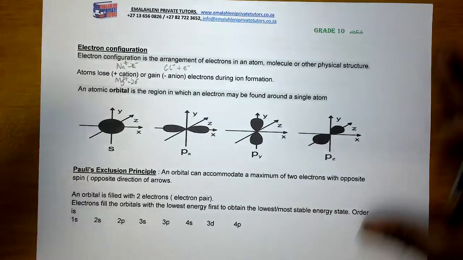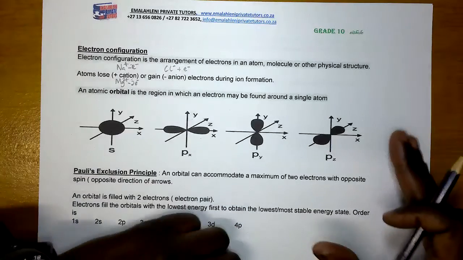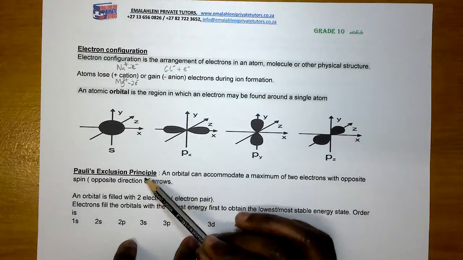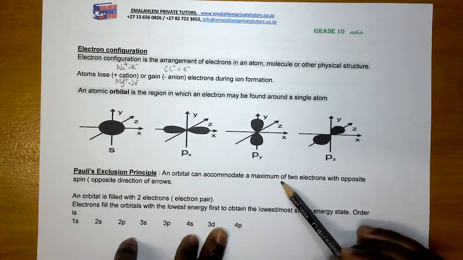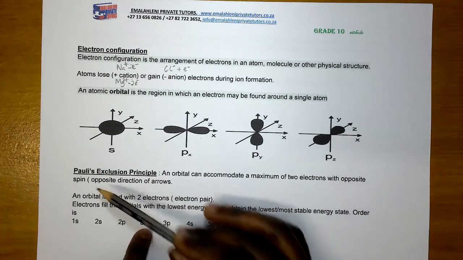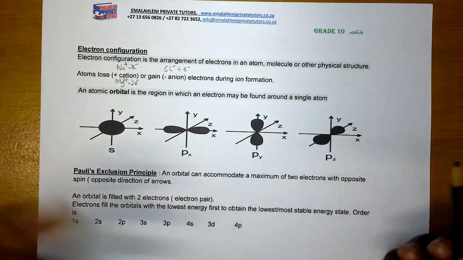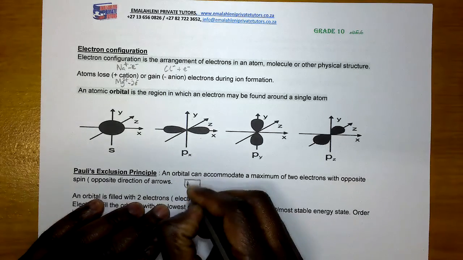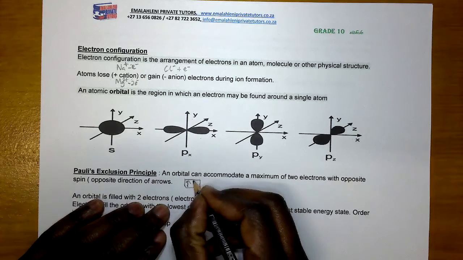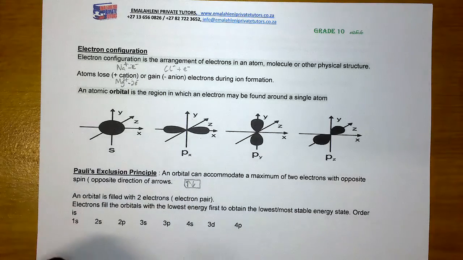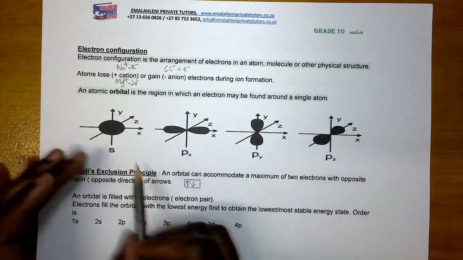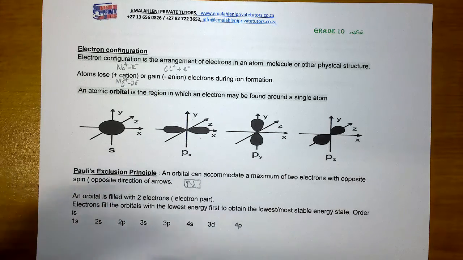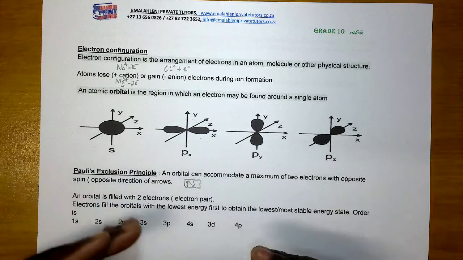Now, then let's look here. Pauli's exclusion principle. You need to understand this. It's saying an orbital can accommodate a maximum of 2 electrons with opposite spin, which means in opposite direction. So here we have got an orbital. Then we are saying it can accommodate 2 electrons with opposite spin, meaning to say it's facing different directions. So here we have two types of orbital that you need to understand at your level: the s orbital and the p orbital.